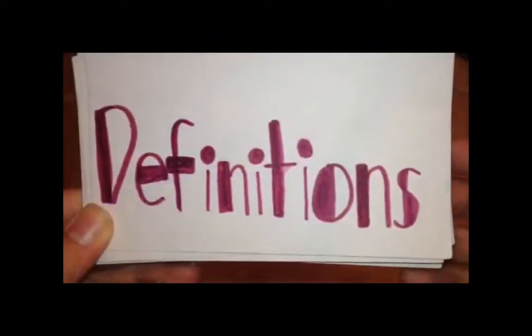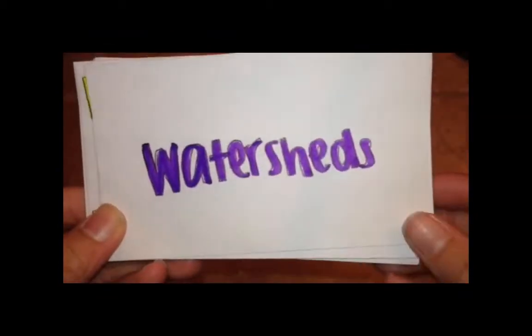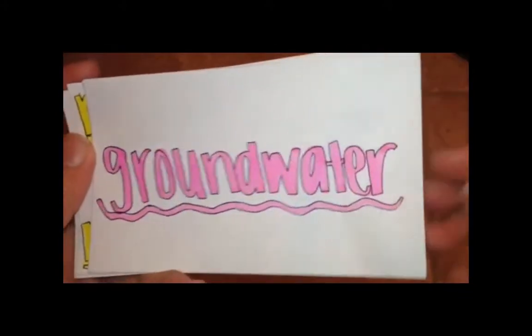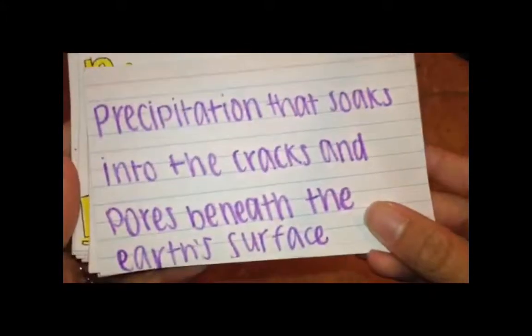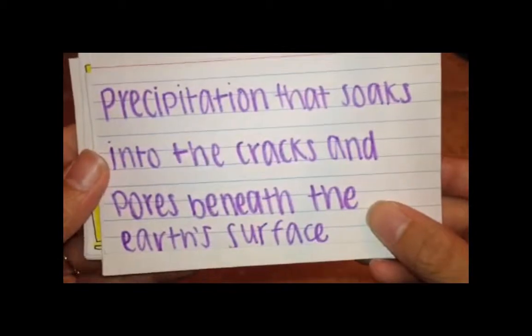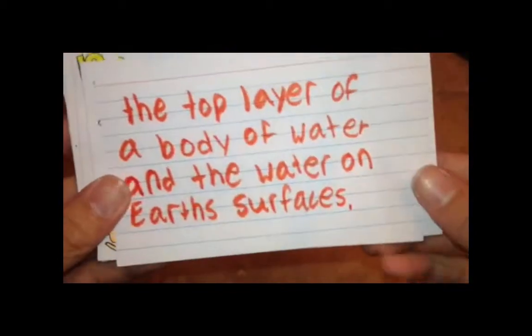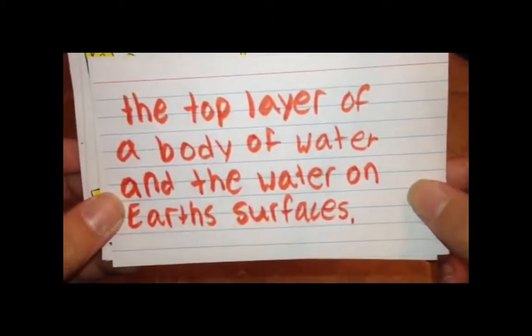As we sprinkle the sea salt, that represents non-point source pollution. We cannot track this, but some examples of it are dog waste or animal waste. Watershed: an area of the land where all the runoff drains to the same body of water. Groundwater: precipitation that soaks into the cracks and pours beneath the Earth's surface. Surface water: the top layer of a body of water and the water on the Earth's surface.